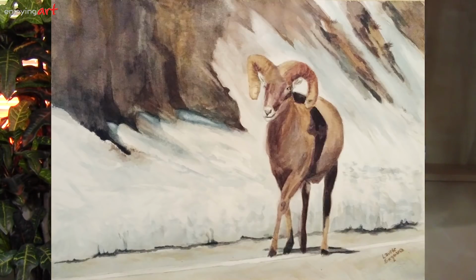Let's first look at the goat walking on the highway. The background is the mountain with some snow partially covering it. One thing you do really well, you place the snow right behind the goat, not exactly the same as in the photo reference. Your thinking is really good.